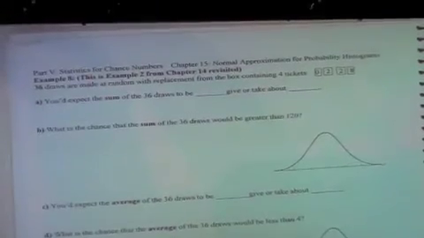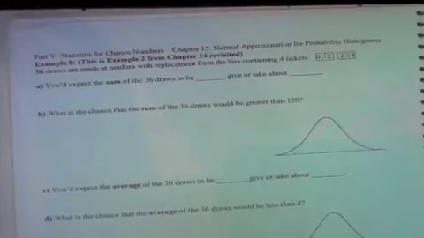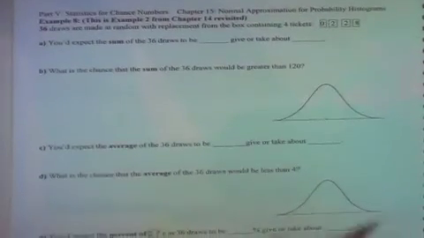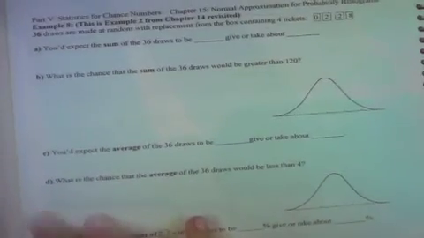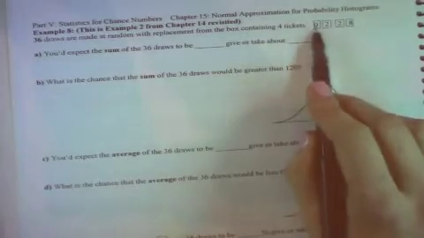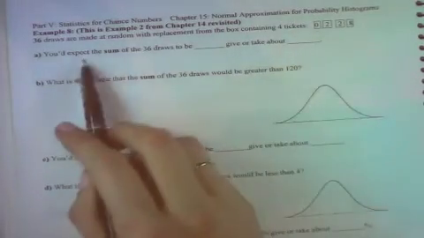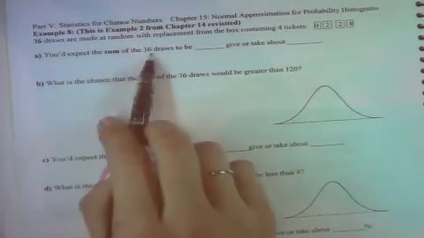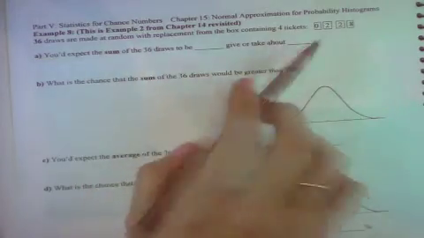Okay, so now this should look familiar. This is straight from chapter 14. We're just going to add a little bit more to it now that we're learning some more. So, 36 draws are made at random with replacement with a box containing 4 tickets. We got a 0, a 2, a 2, and an 8. So you'd expect the sum of the 36 draws to be blank, give or take blank.